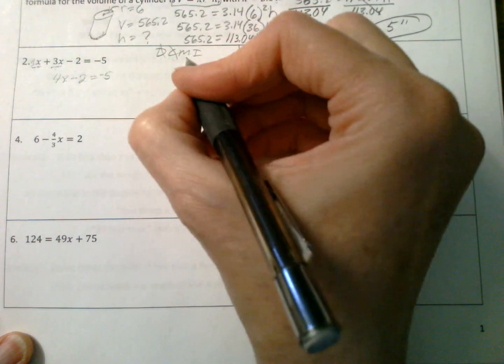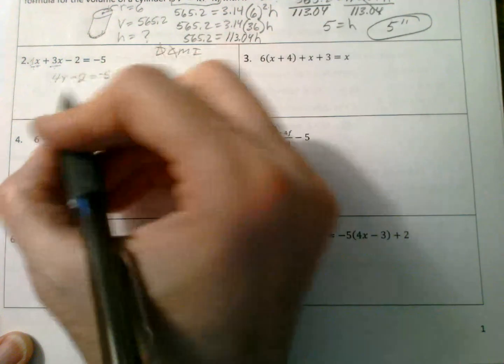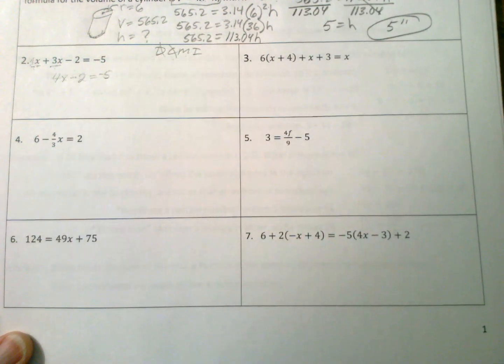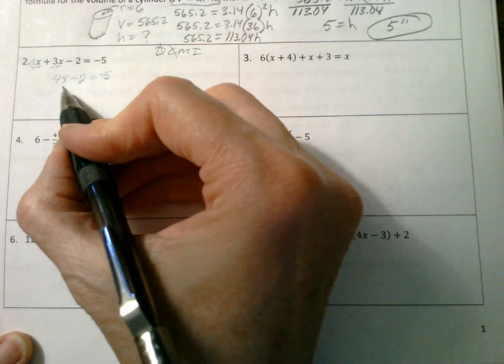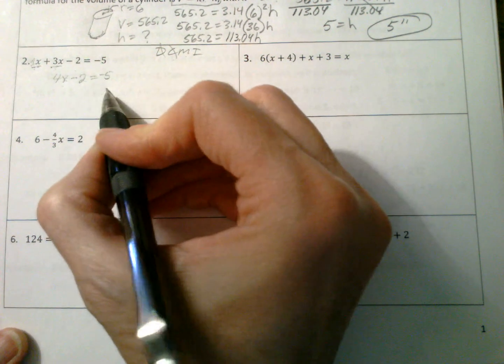Okay. And now I want to move across the equal sign. Which way am I going and what am I doing? Well, I noticed there's 1 variable term and 2 constant terms.